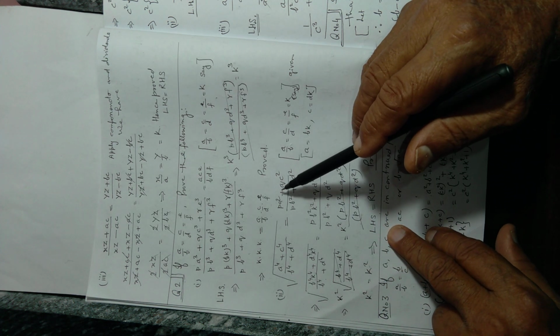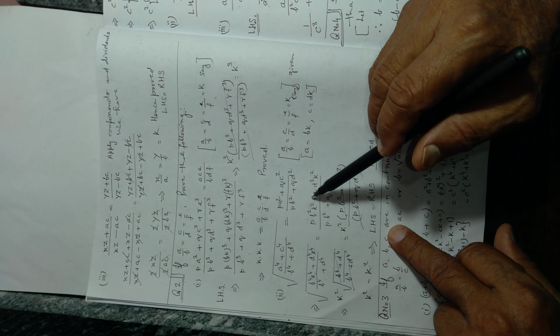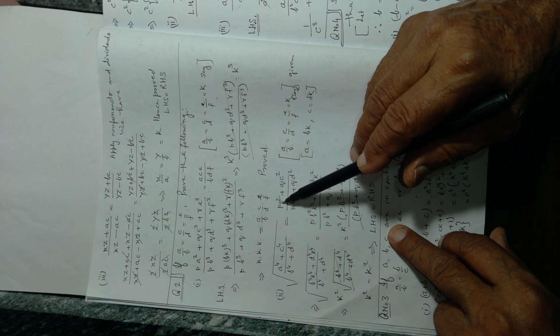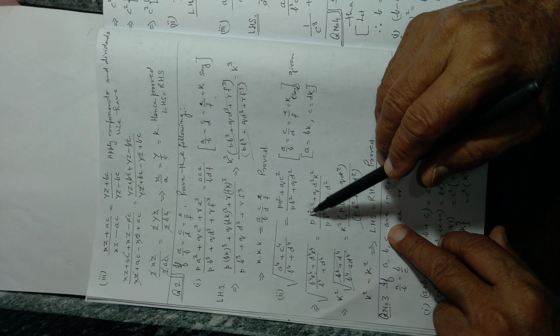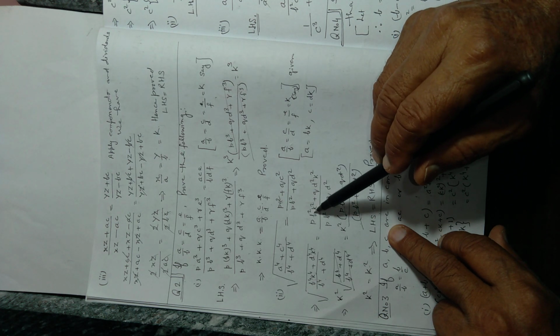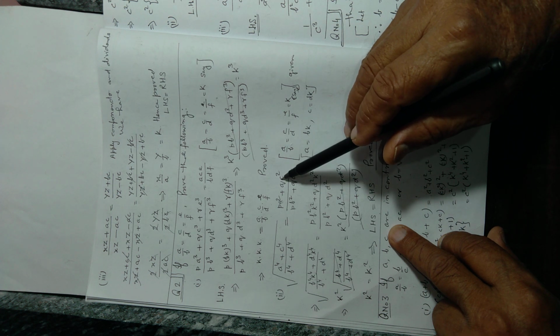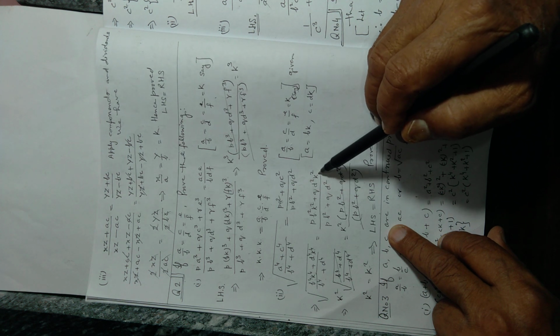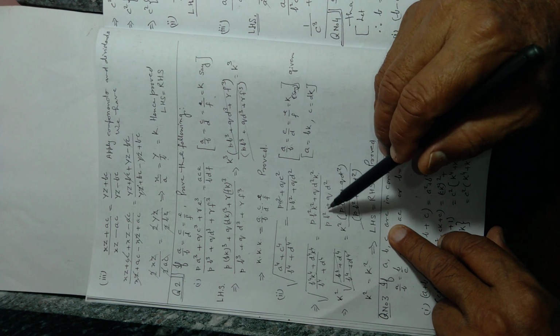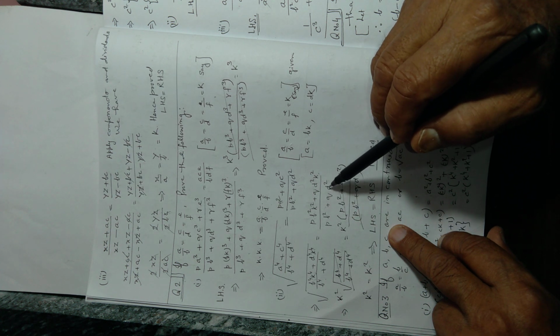Now for the right hand side, we have to proceed like this. You see, p as it is. For a square, I have written b square k square. Q as it is. For c, I have written d square k square whole upon pb square plus qd square.